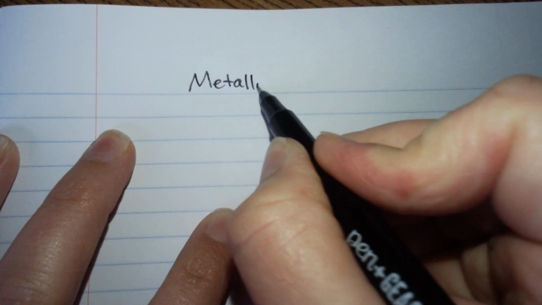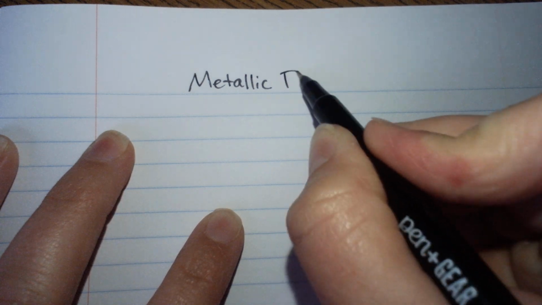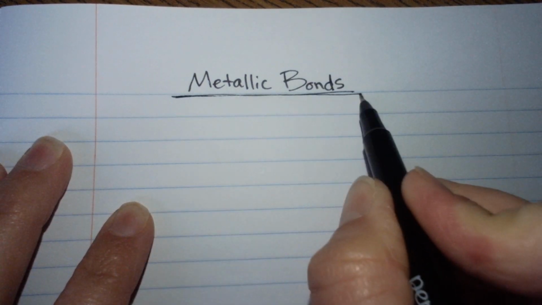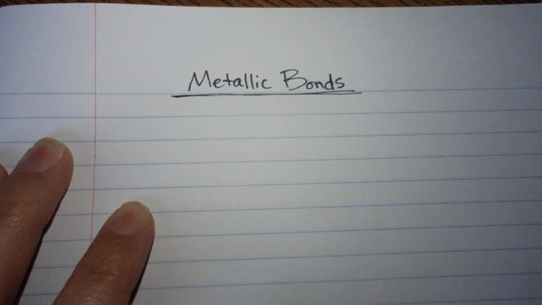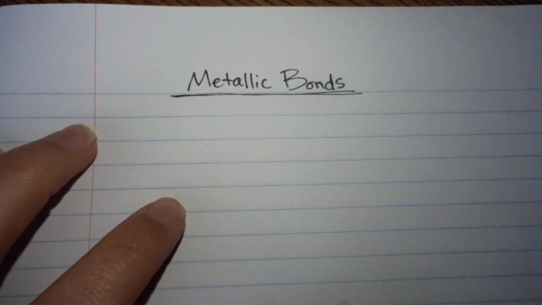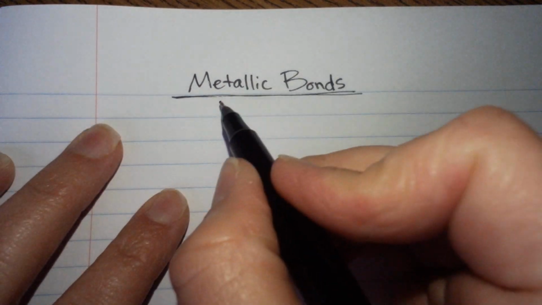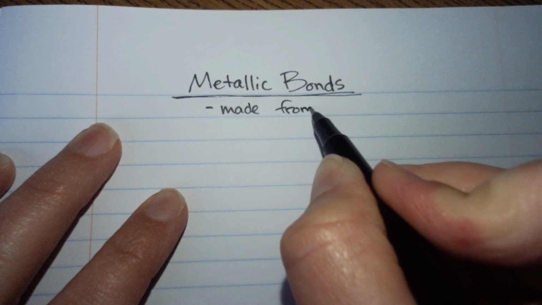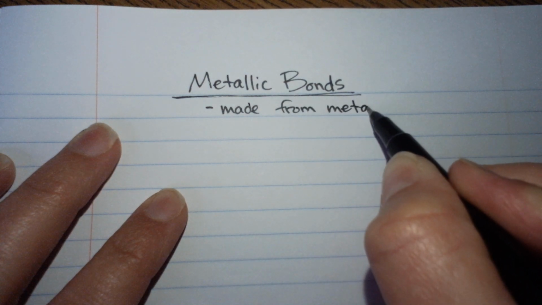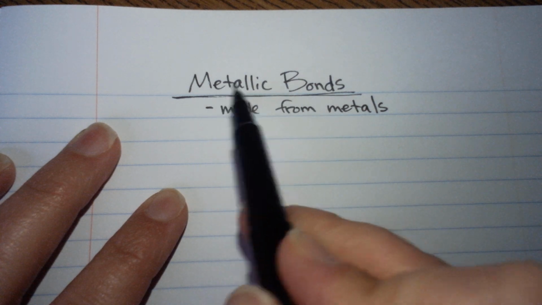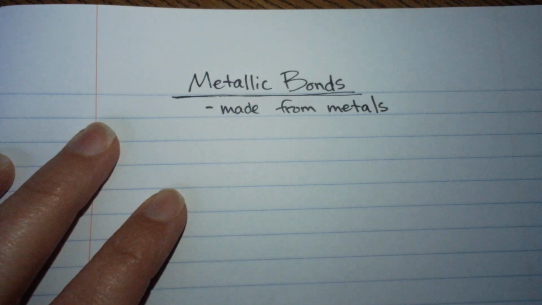Today we're going to talk about metallic bonds. Metallic bonds are obviously made from metals. That's probably the most obvious part of this, but we think about metals on the periodic table.